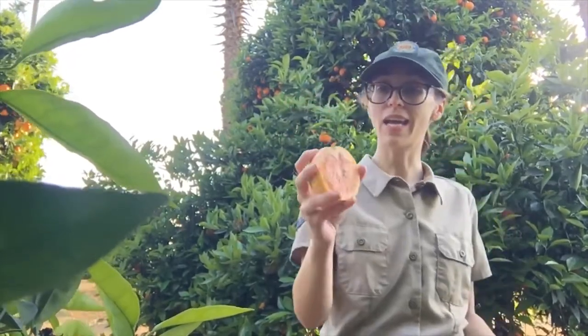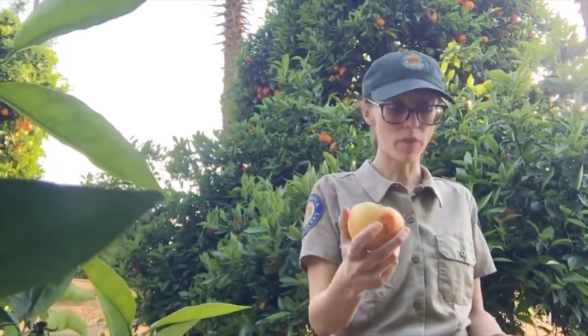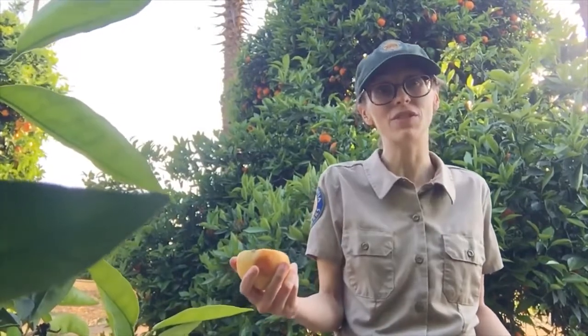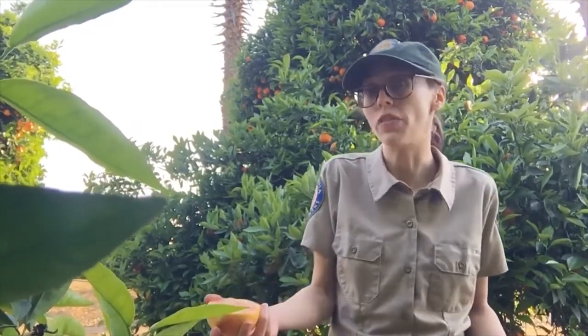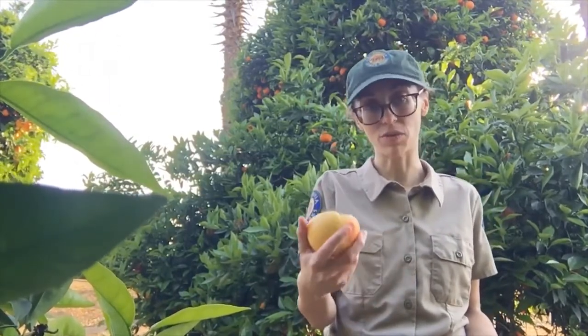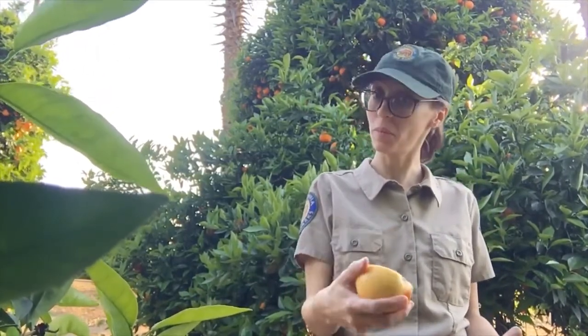So again, mutations are part of the reason that there are so many different citrus fruit. Citrus fruit just have a knack for mutating on their own, but then also scientists over the years have caused mutations themselves on purpose.